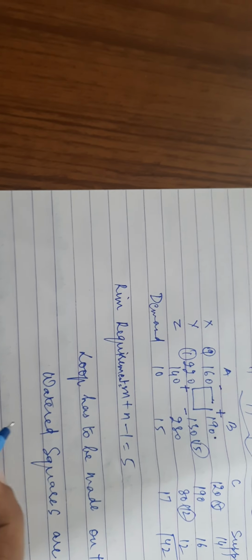Okay, so I'll test this xb, a watered square. I'll check whether I can make a loop. Yes, I can make a loop like this. So this is a loop, plus minus plus minus. These are the signs I allocate to the loop. So xb is a place where I can make the loop.